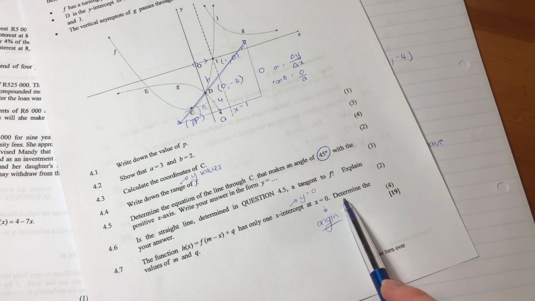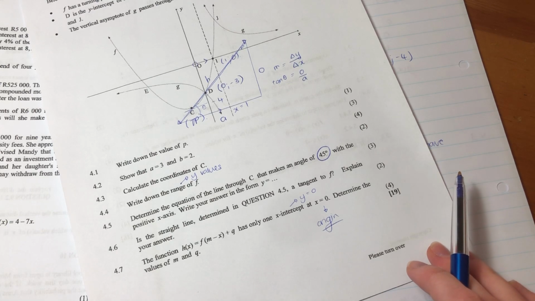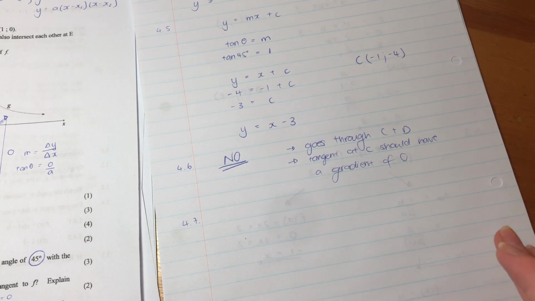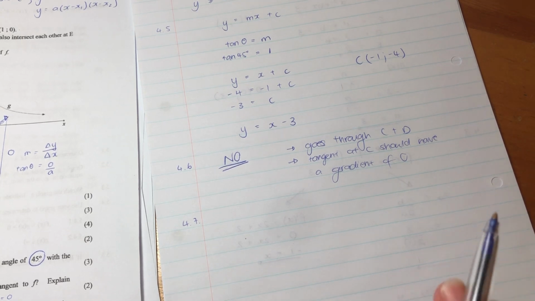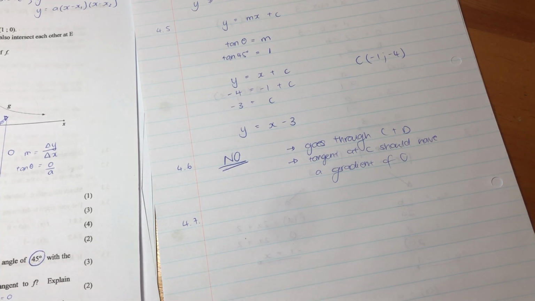Then it says determine the values of m and q. What they are testing, guys, and when I saw these in tests I was like, oh, maybe I'll leave this one out. But we're not going to leave it out. We're going to smash it. What they're testing is your understanding of reflections, and your understanding of shifts. So let's first look at this.